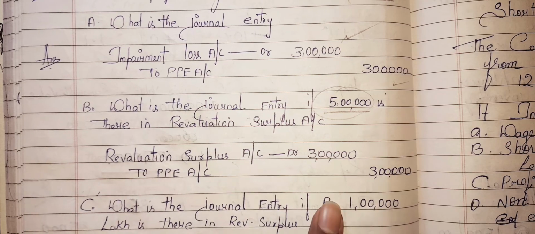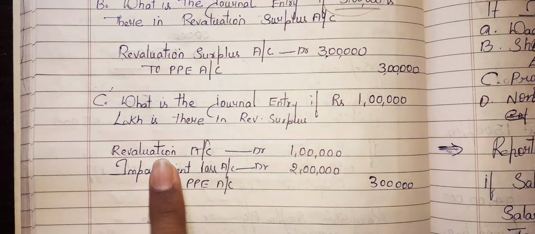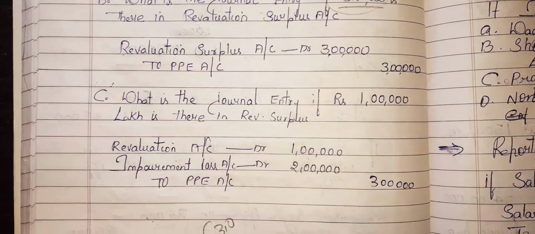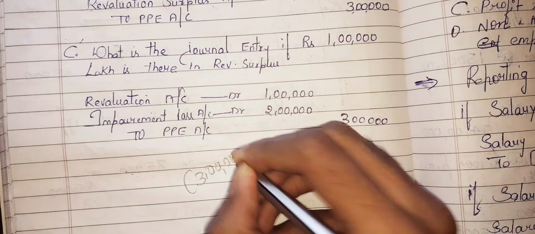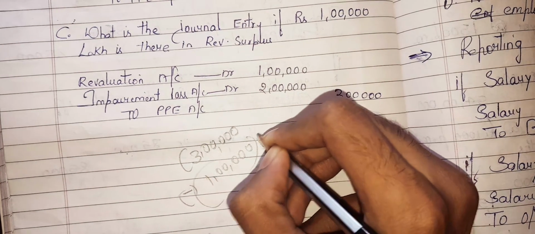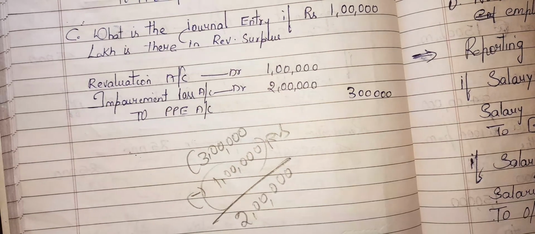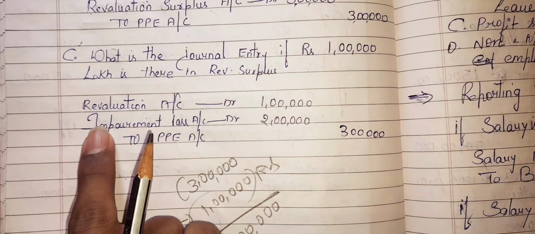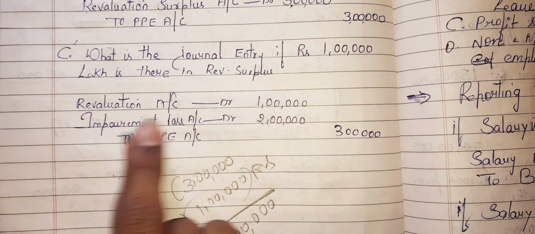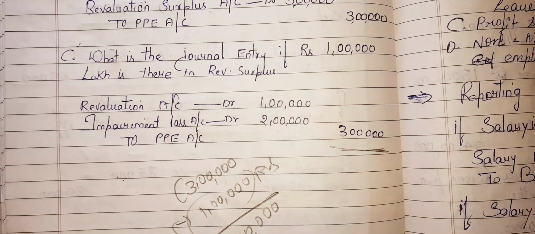What is the journal entry if 1 lakh rupees is there in the revaluation surplus account? So whatever the 1 lakh rupees is there, we will use that. Remaining 2 lakh. Total impairment loss was 3 lakh. Of that, 1 lakh rupees we will use to write off from the revaluation surplus account. The remaining 2 lakh rupees is considered to be impairment loss. So that is what we have written in the entry here. Revaluation surplus account debit 1 lakh rupees, impairment loss account debit 2 lakh, to PPE account, total 3 lakh rupees.